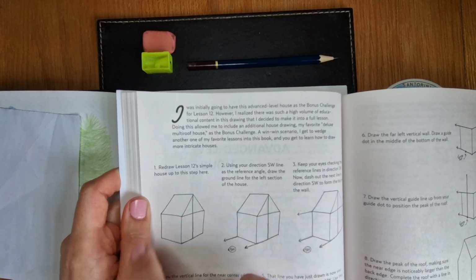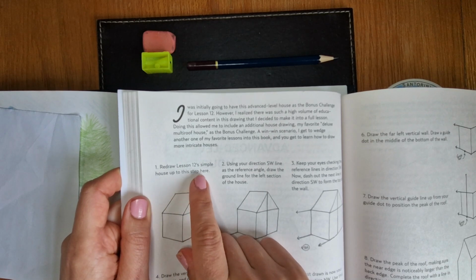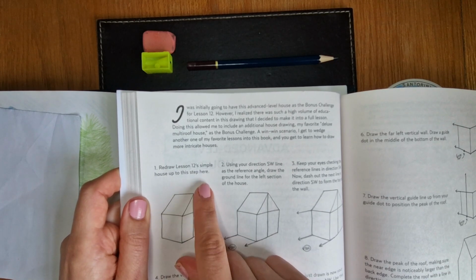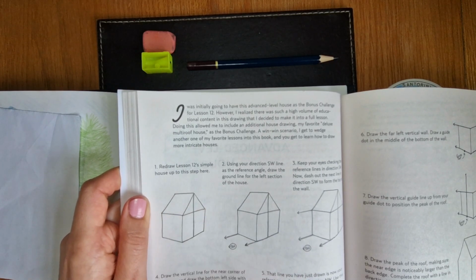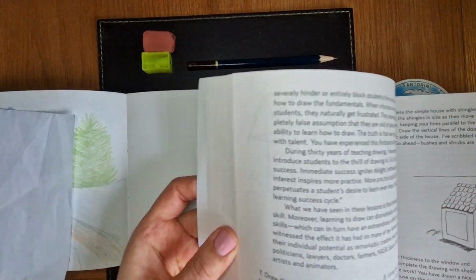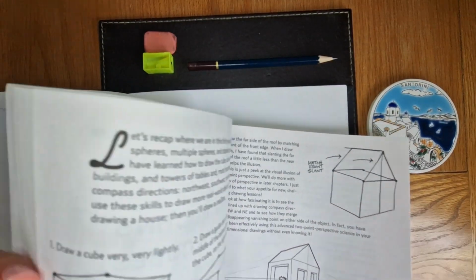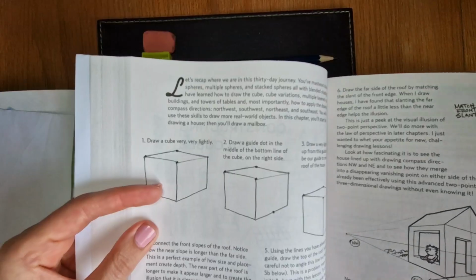Okay, number 1, redraw lesson 12. Redraw lesson 12's simple house up to this step here. Lesson 12 was basically this house here, which I drew in my previous lesson.